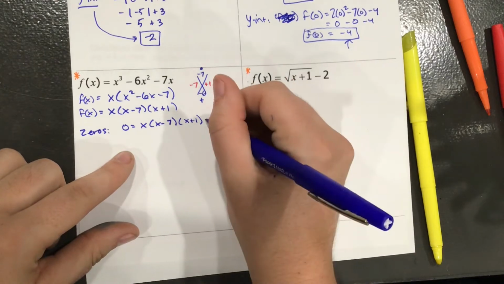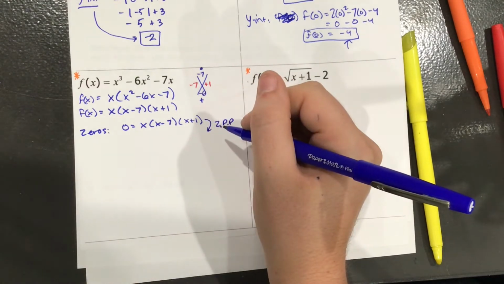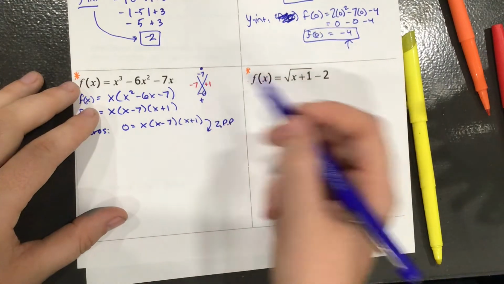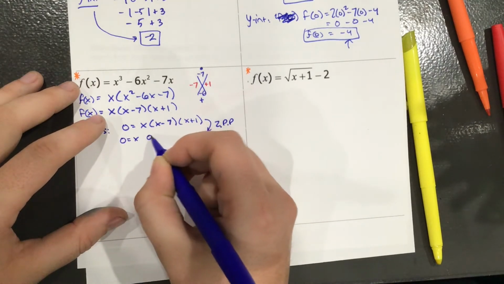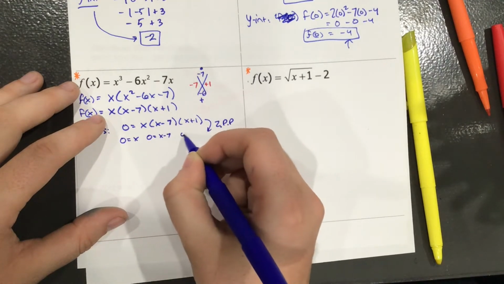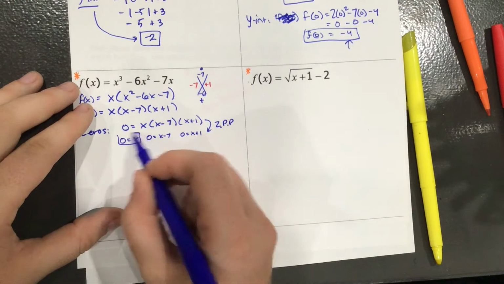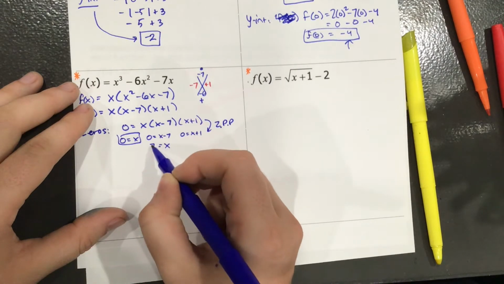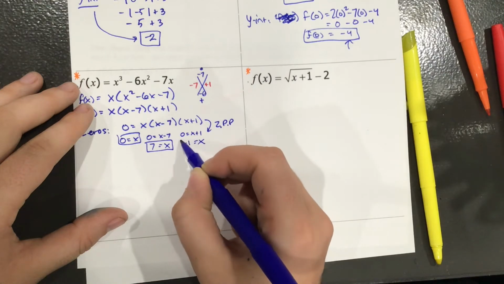And we're going to do ZPP, and set everything equal to 0. 0 equals x, 0 equals x minus 7, 0 equals x plus 1. X equals 0, already solved. If we move this 7 over, we're going to get x equals positive 7. If we move this 1 over, we're going to get x equals negative 1.